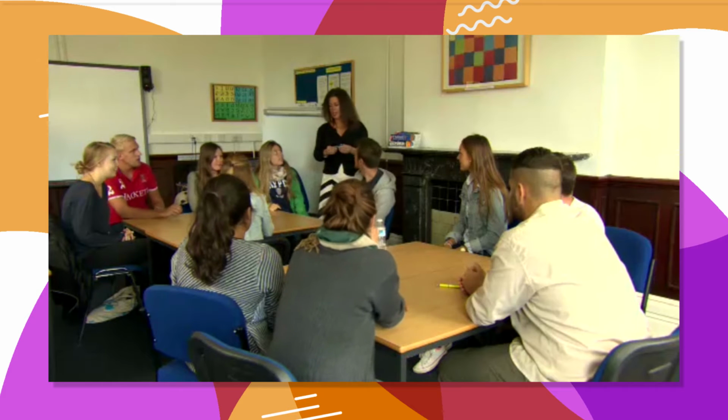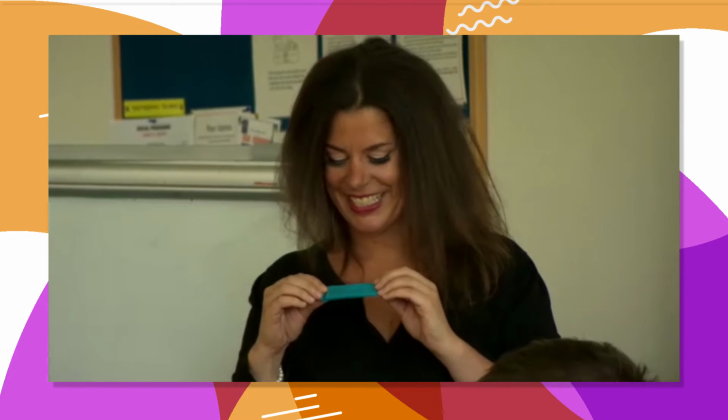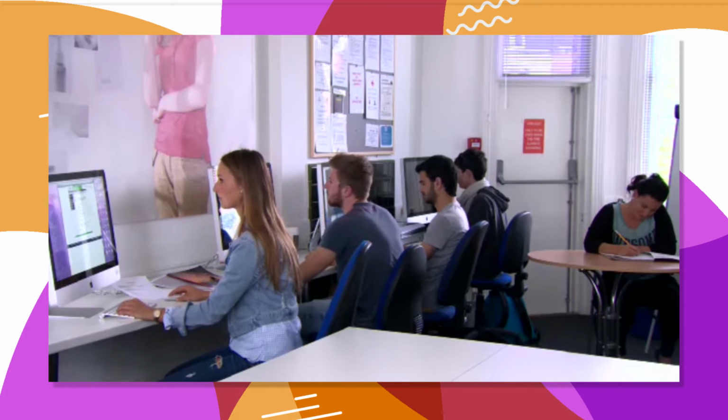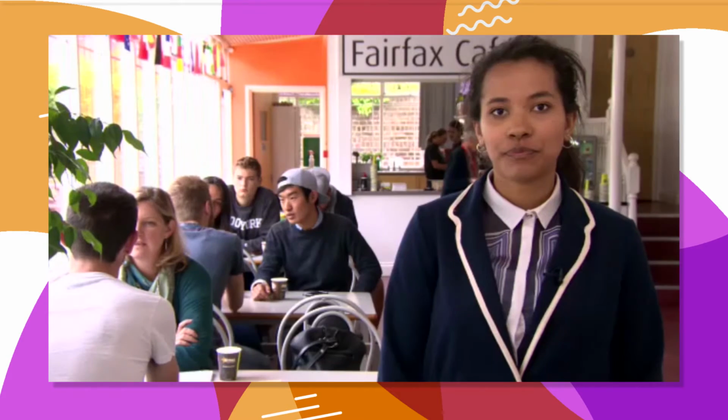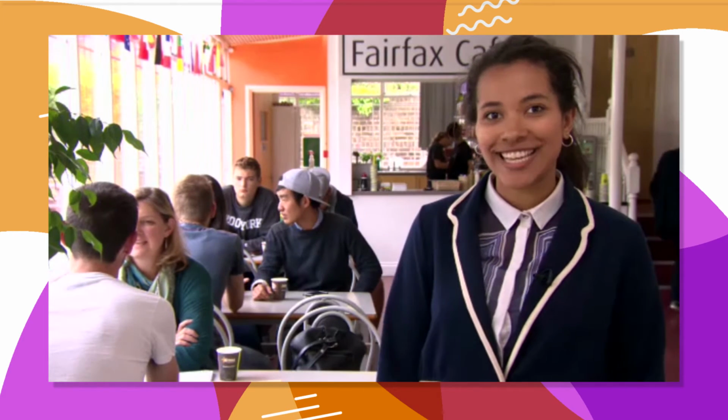Rika is 19 years old. She's from Germany. She's an intermediate student, and her class is big, with 11 students. Her teacher is Laura. She's English. She's really nice, and she's a very good teacher too. When Rika and Woo aren't in class, they're in the computer room. Or here, in the canteen.